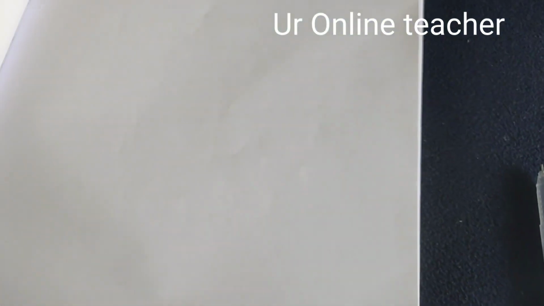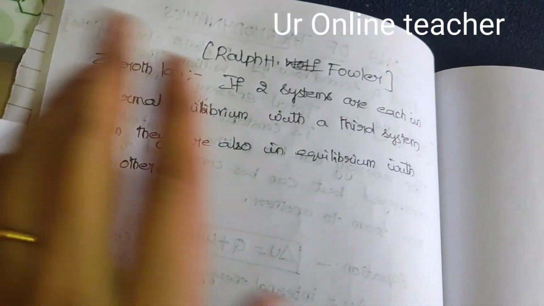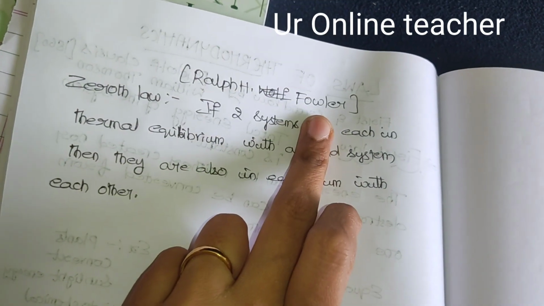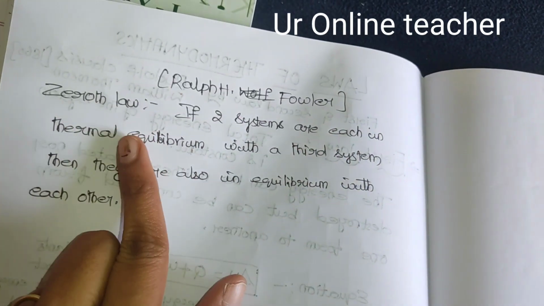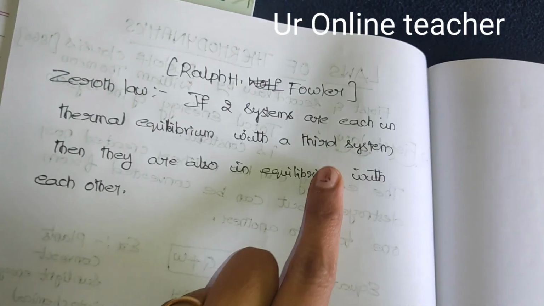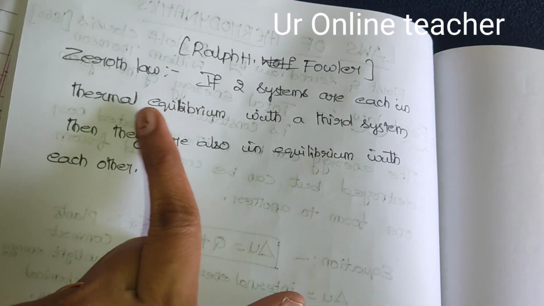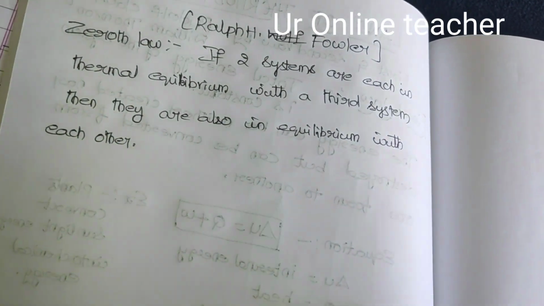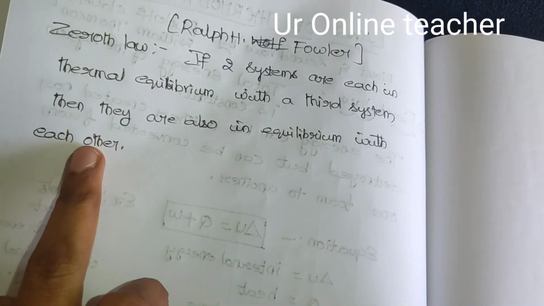One more law is there, as I told you, that is the zeroth law. Who proposed this? Ralph Fowler. He said that if two systems are each in thermal equilibrium with a third system, that is, when three systems are there and two are in thermal equilibrium at the same temperature, then they are also in equilibrium with each other.